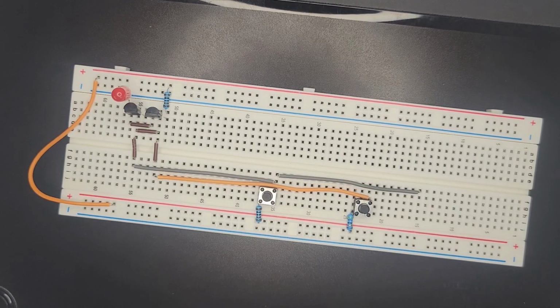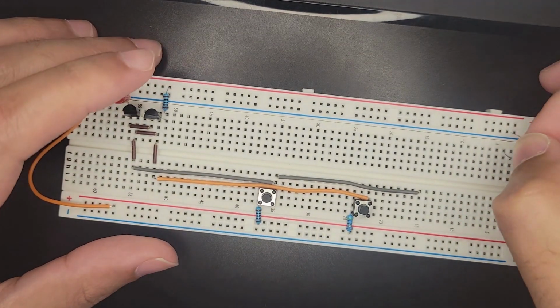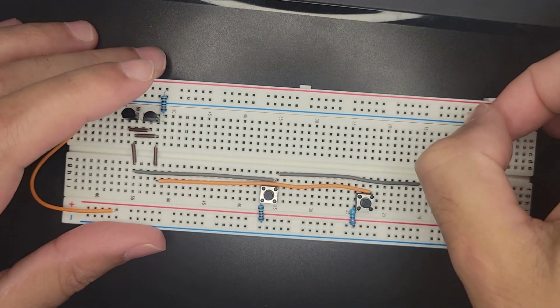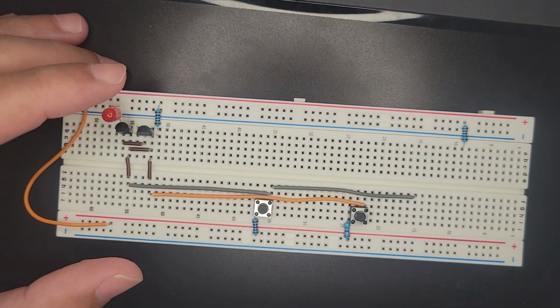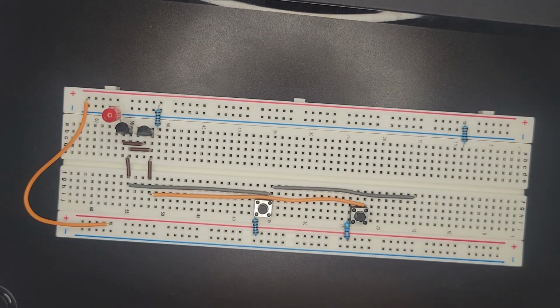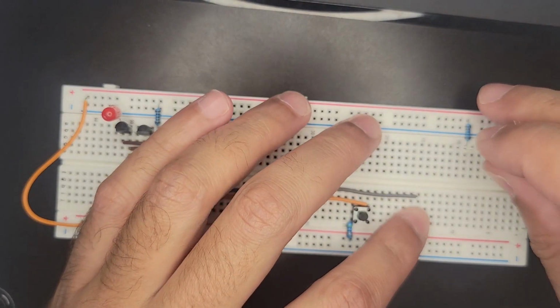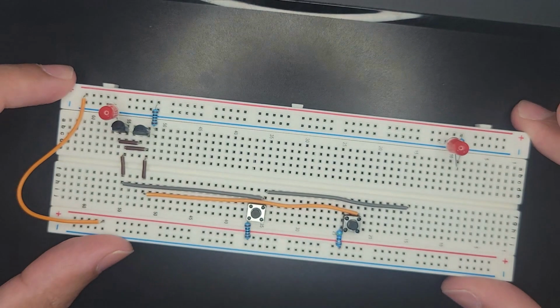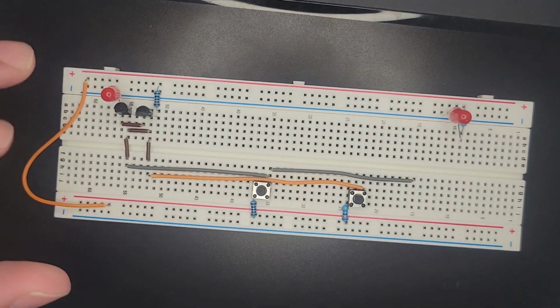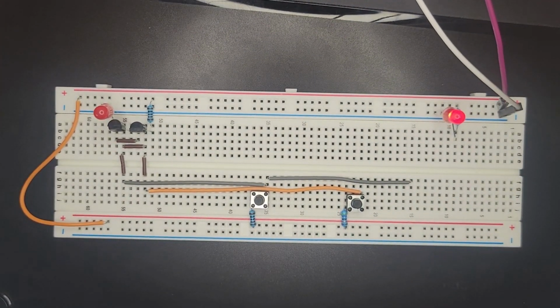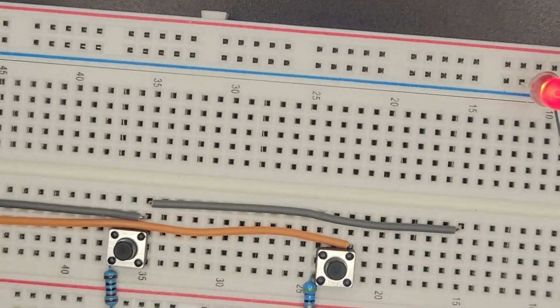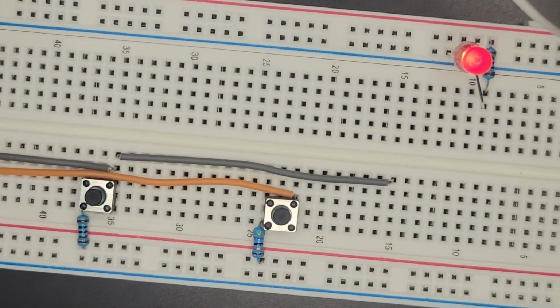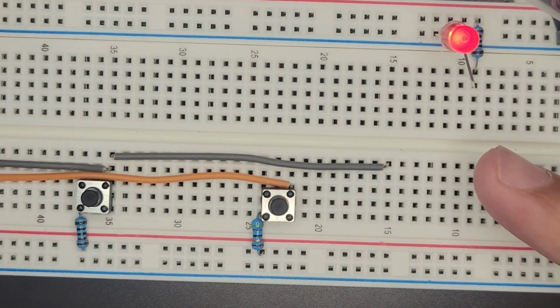So I'm going to get another resistor. And all right, so then over here we can have our not AND gate. So we have power coming in, and really all we need is an LED to test this, right? We know this LED should be on by default. So 1 and 2. All right, so he's on. That's a good start.